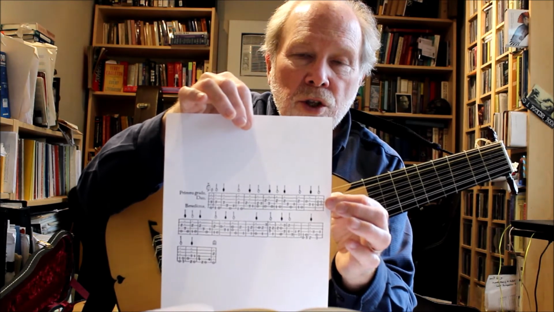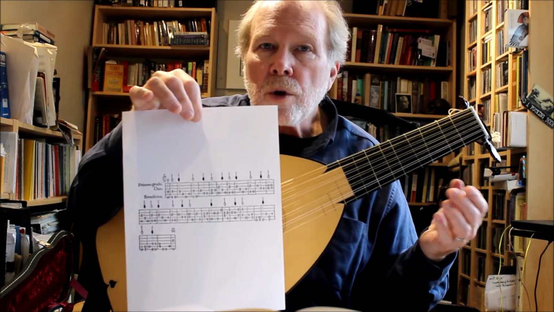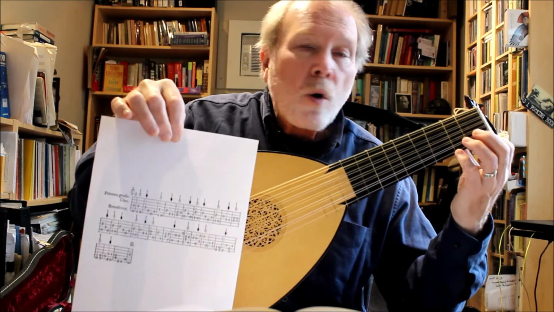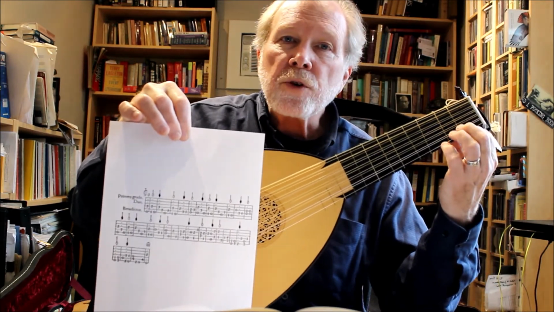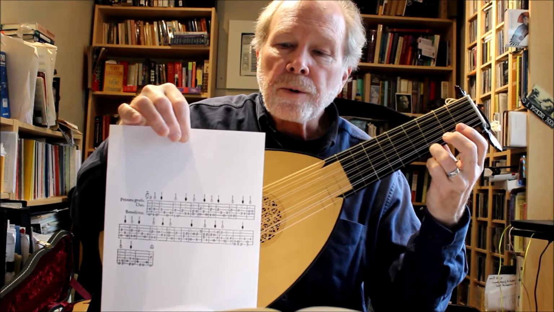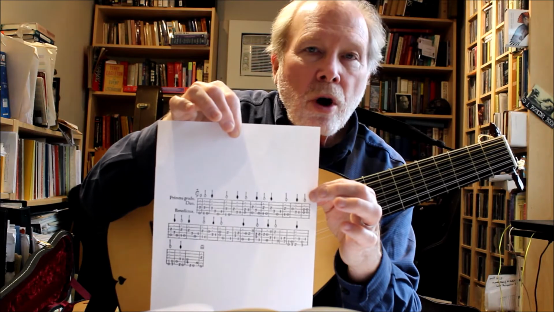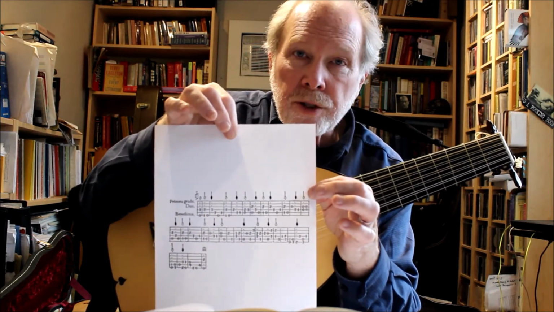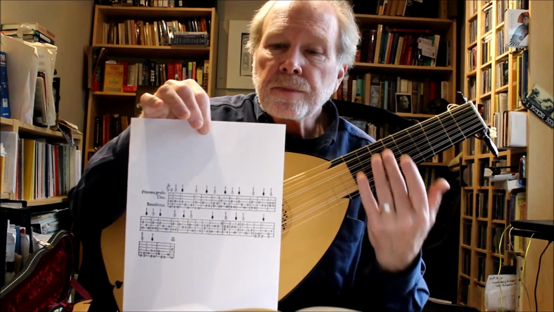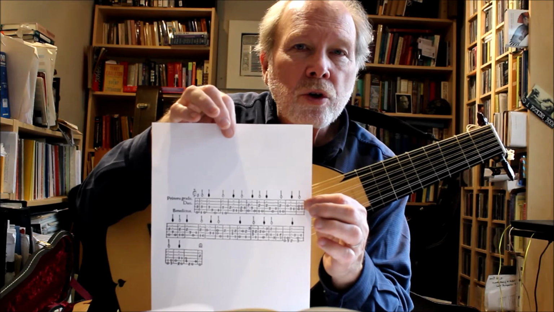In this case, these numbers tell me where to put my fingers. So a 0 tells me that I'm not going to put anything down on the string. A 1 will tell me to put my first finger down. A 3 will tell me to put my third finger down. Up above the musical line, you'll notice that there are rhythm signs. These signs tell me what sort of rhythm to play. It looks very complex, but it's actually very easy to read from once you learn how to do it.